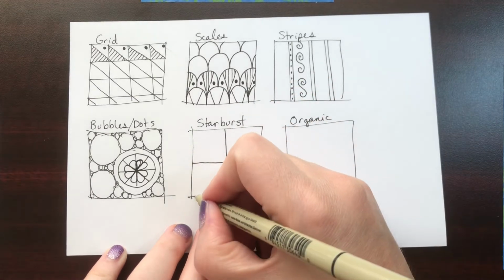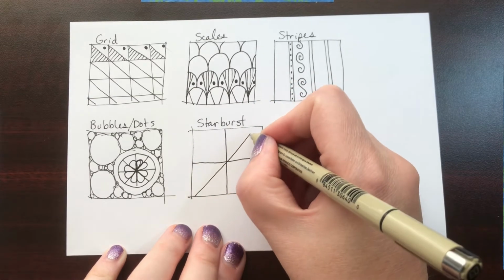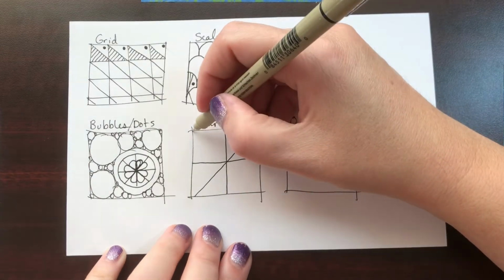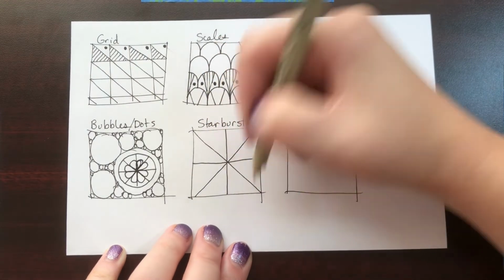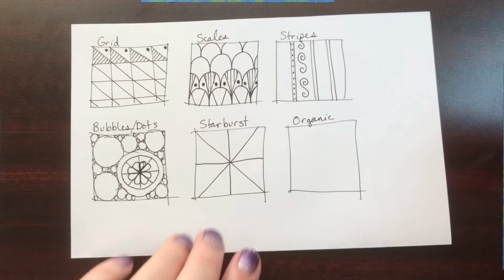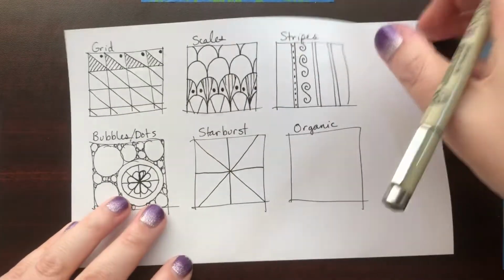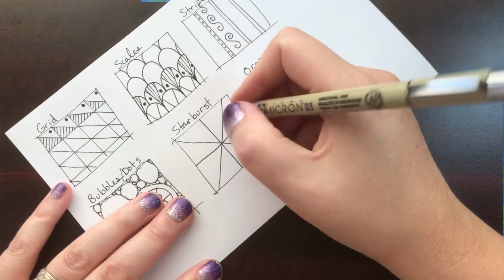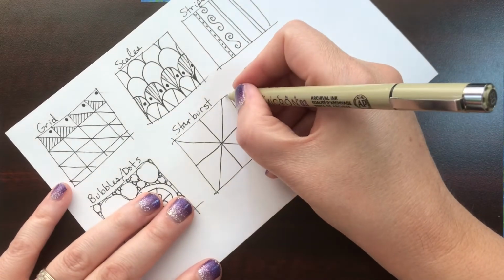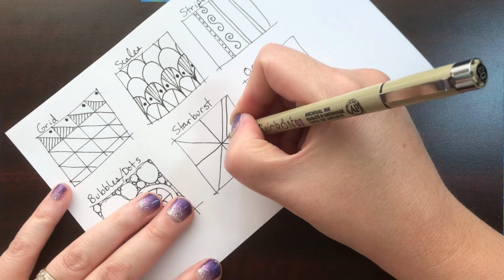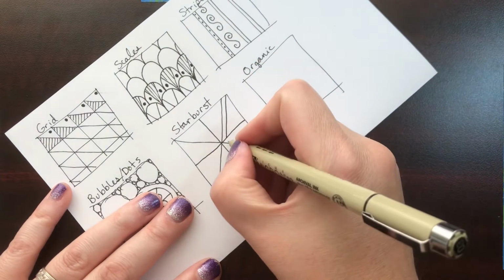So now for starburst again, like I said, we're gonna start with drawing a plus. And then we're going to draw an X and just make sure that it crosses through the center of that plus, like that. And now we still have to make 3 changes to this. So I'm just going to do 1, and then I'll show you what it looks like finished. So I'm going to add on a stripe right here.